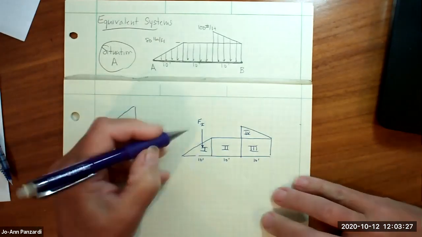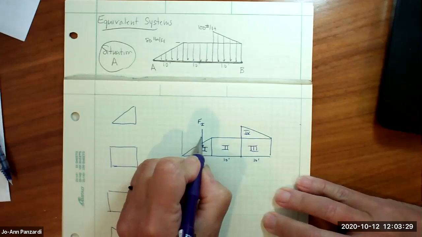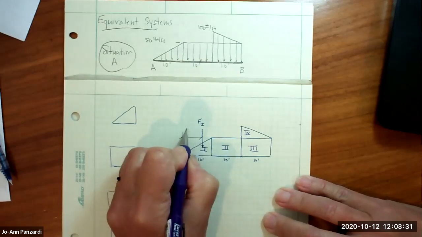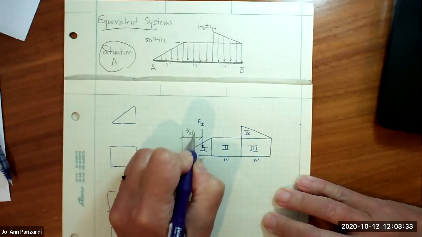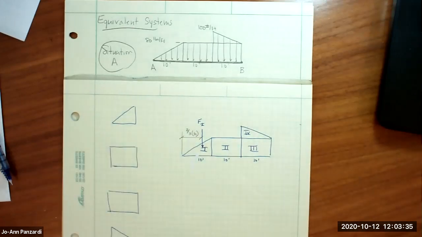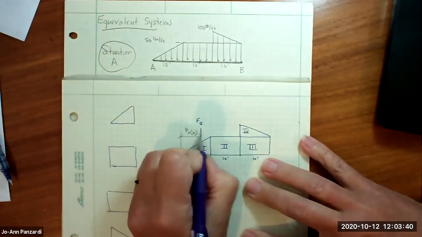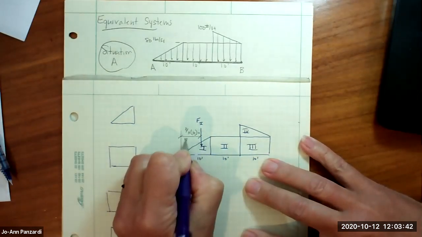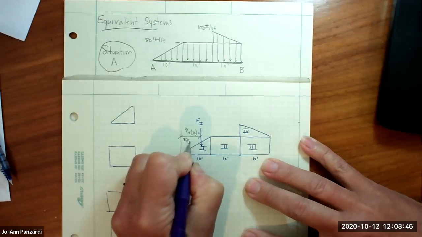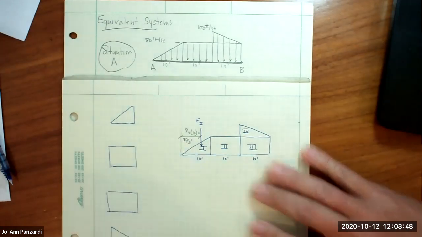The location of that is going to be 2/3 in of 10. I'm just going to leave it in fractional notation for now. 20/3, and we're looking at feet.